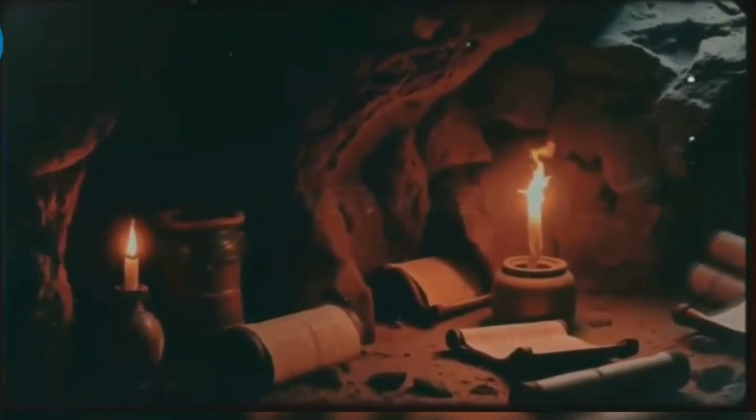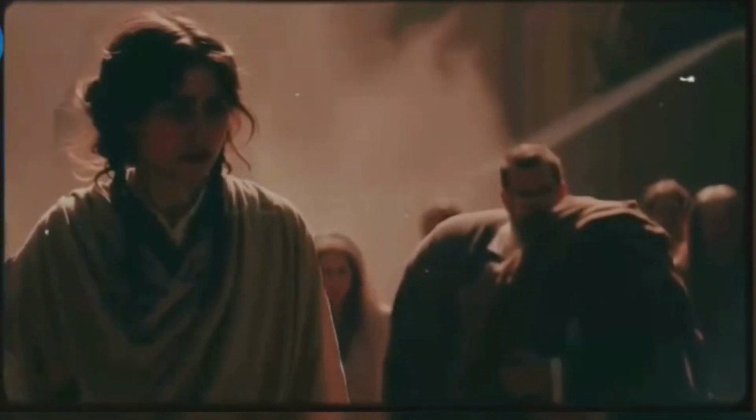Jubilees sees this tower building as more than just pride. It was an attempt to escape another flood. Instead of trusting God's rainbow promise, they sought safety in their own creation. They built with baked brick and bitumen, materials that water couldn't easily wash away.